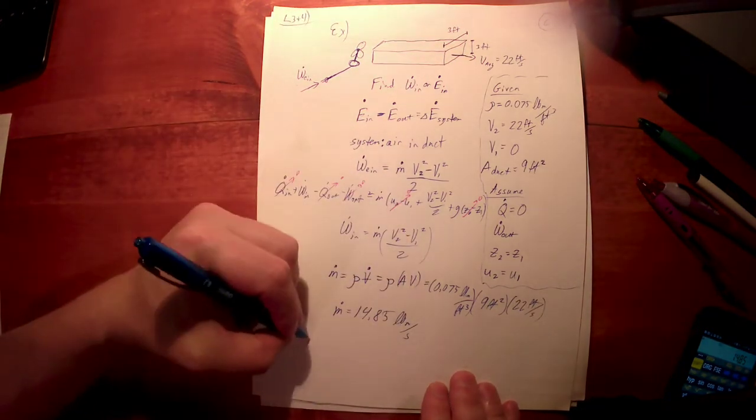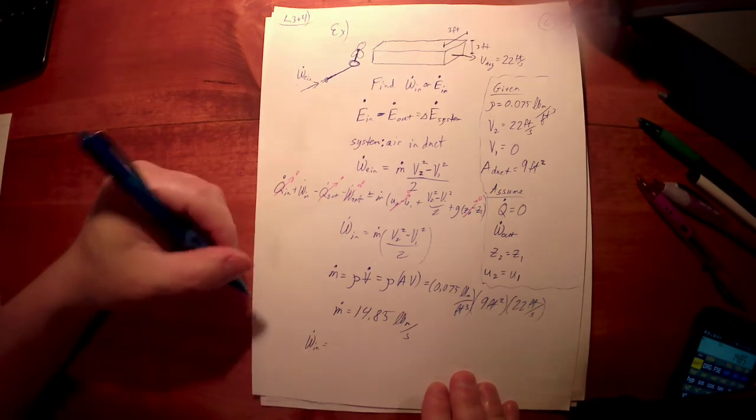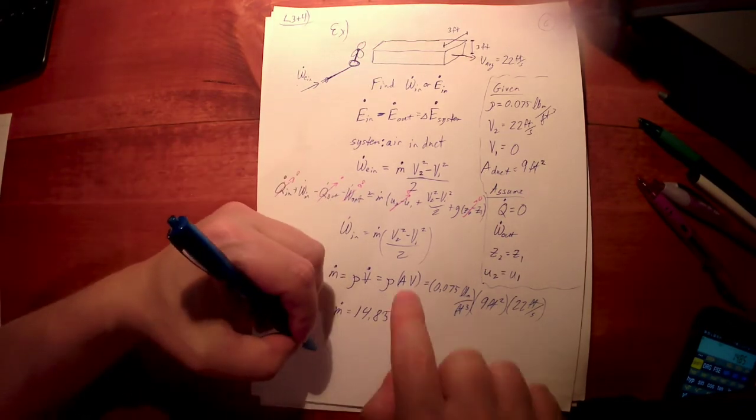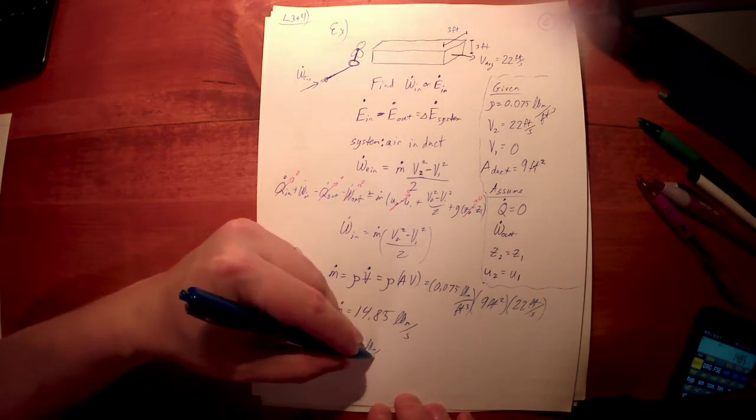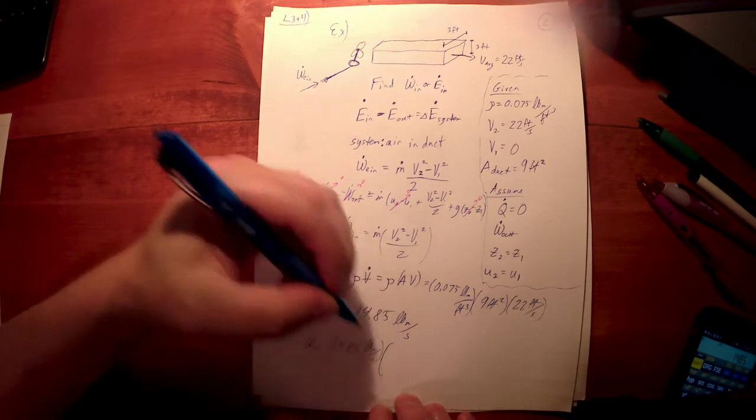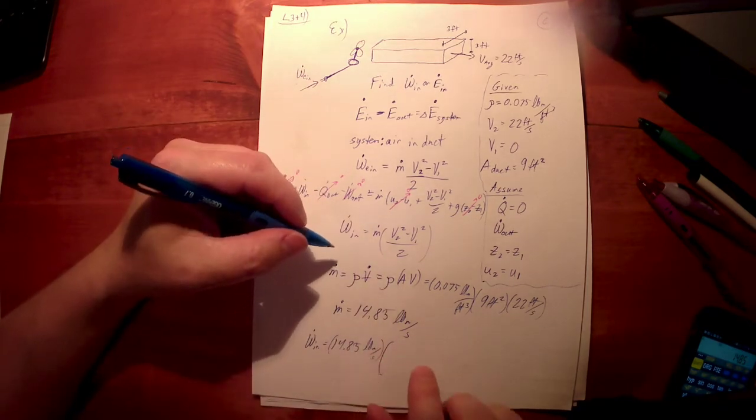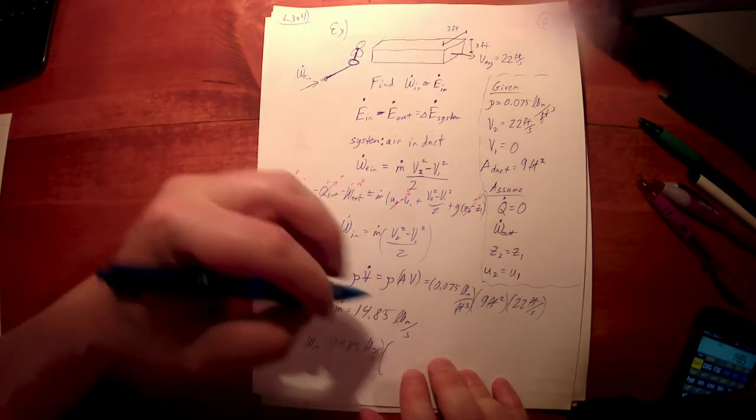Okay? So the power input is going to be this. I'm going to plug this in here. It's going to be 14.85 pound mass per second, multiplied by, you don't have to write the units in your calculations, but I'm going to try to save you a lot of time later.